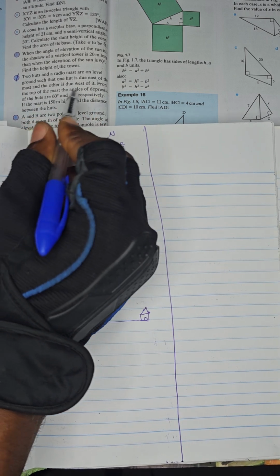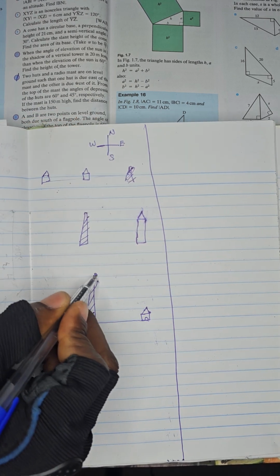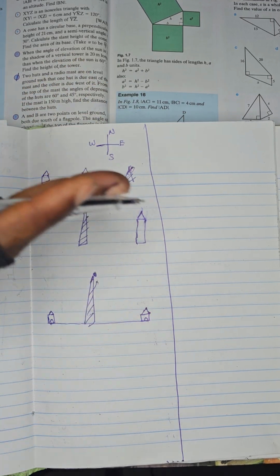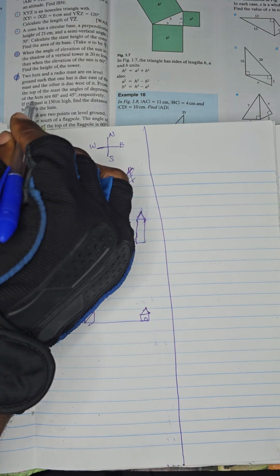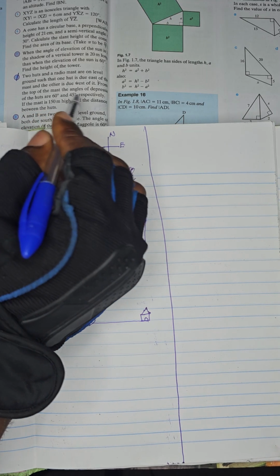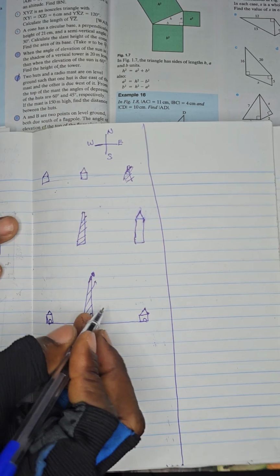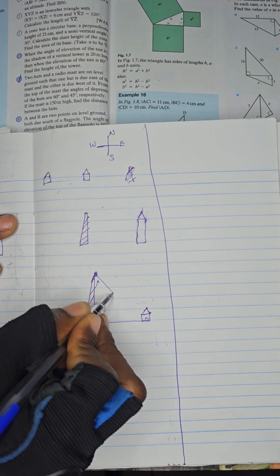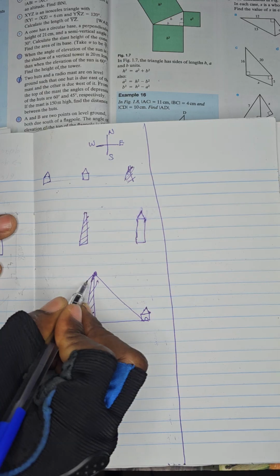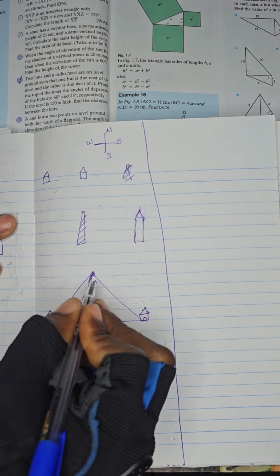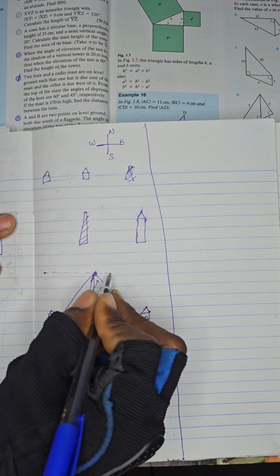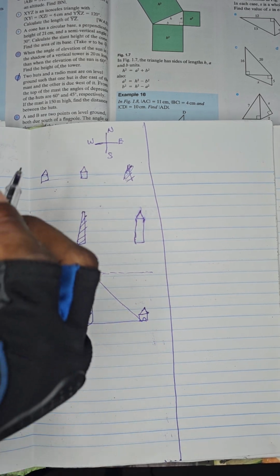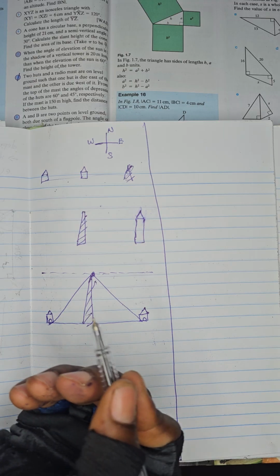From the top of the mast, the angle of depression. Remember what I said about depression, it's the angle that is going down, of the huts are 60 degrees and 45 degrees respectively. So from here now, the angle of depression to this hut, another angle of depression again to that hut, they say one is 60 degrees, one is 45 degrees respectively.